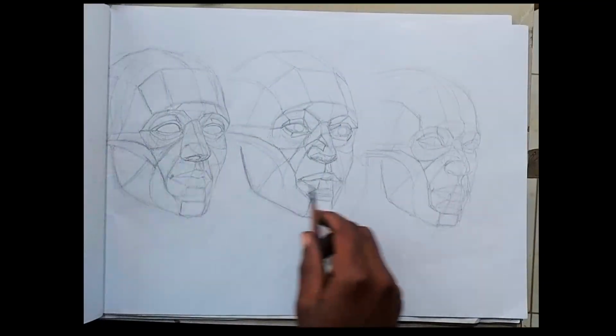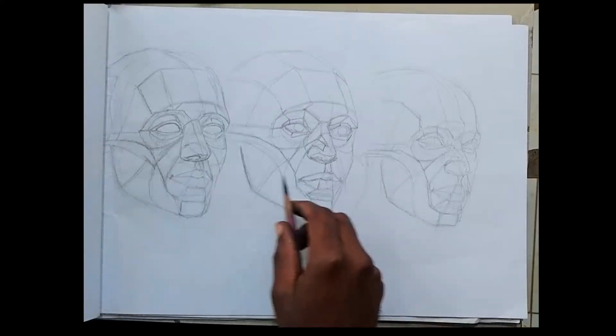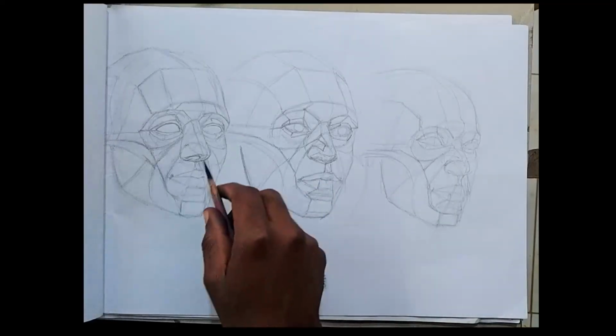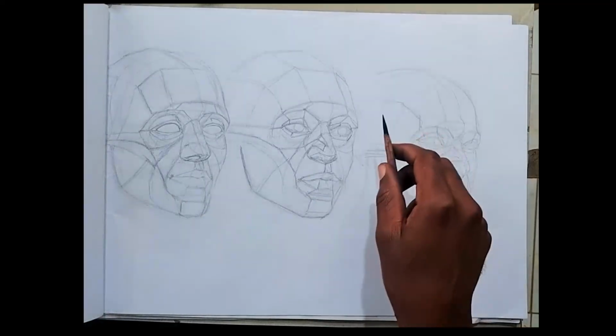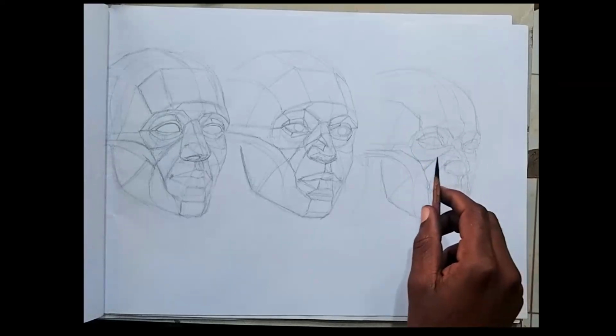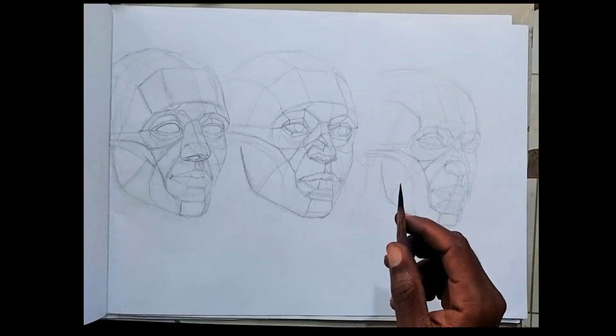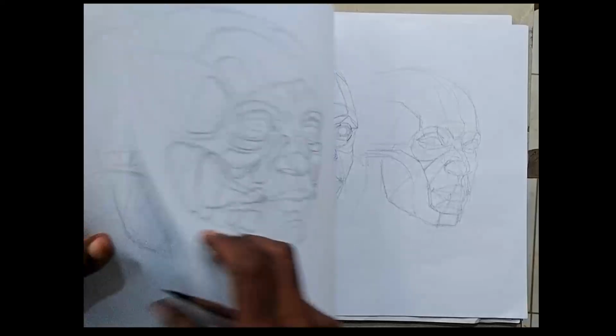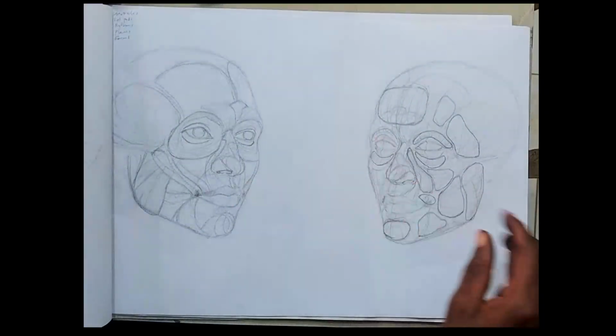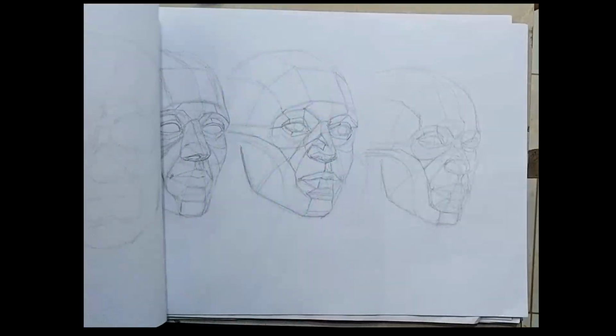These are the planes of the head. These are the most interesting when you want to shade. When you want to shade the face, these are more interesting than the anatomy of the head.